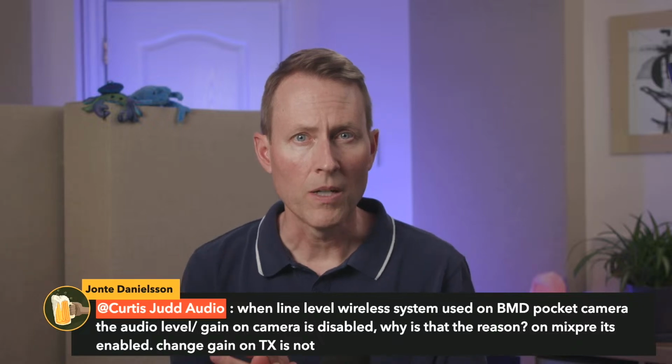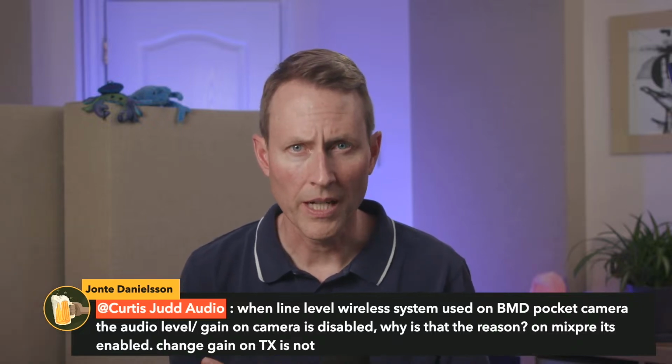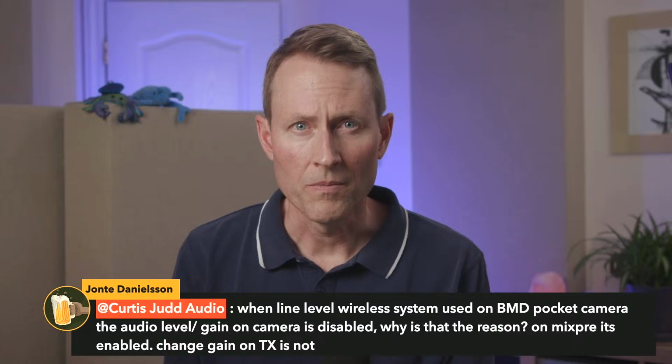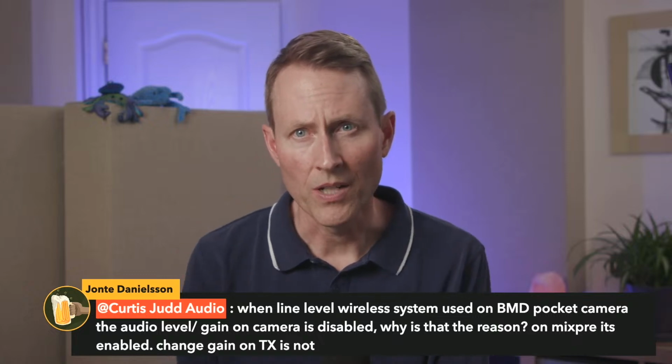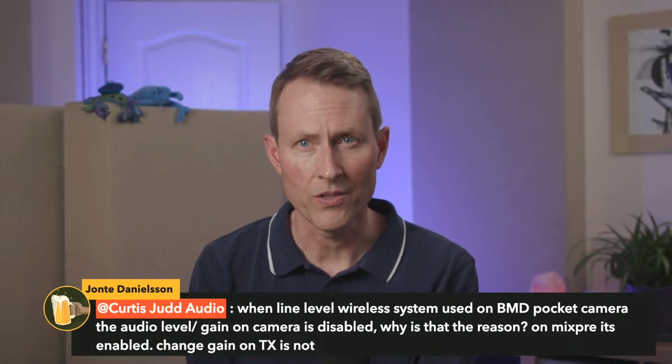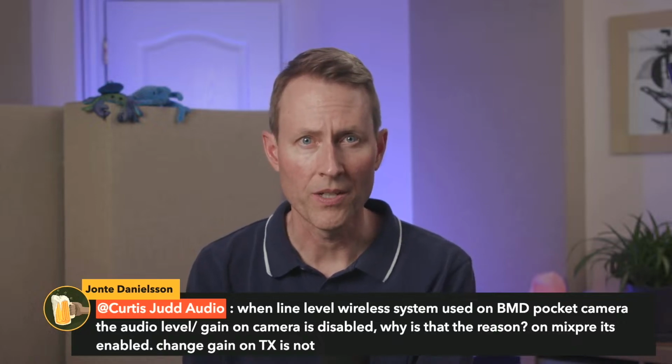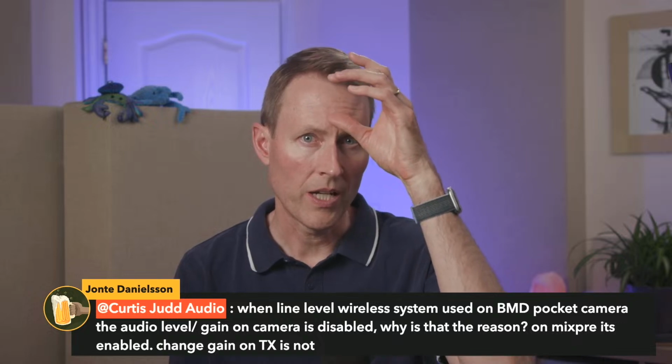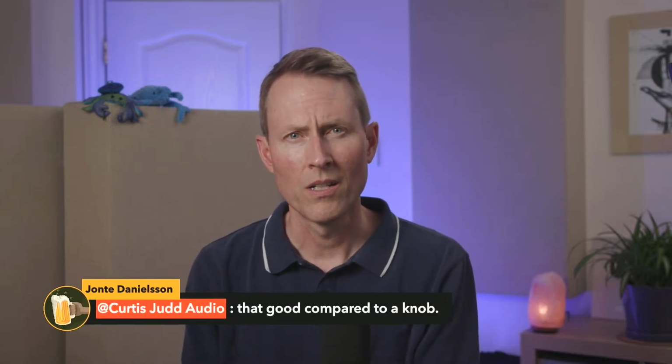All right, Yanti, it's a two-part. Okay, when line level wireless systems are used on a Blackmagic Design pocket camera, the audio level gain on camera is disabled. Why is that? On MixPre, it's enabled. Change gain on transmitter is not.